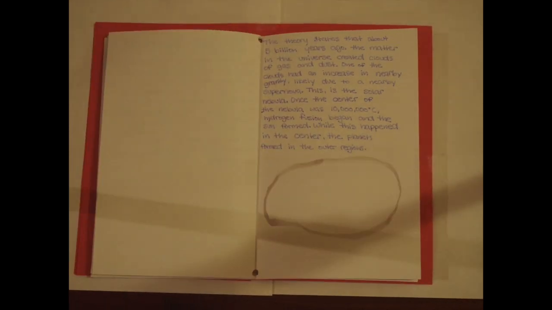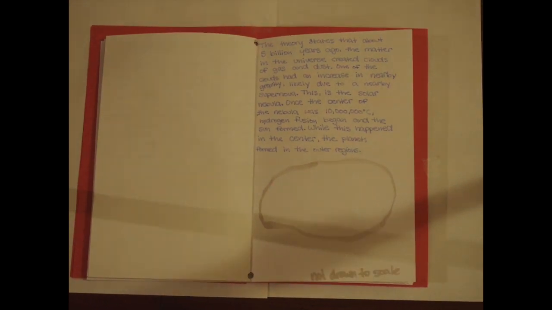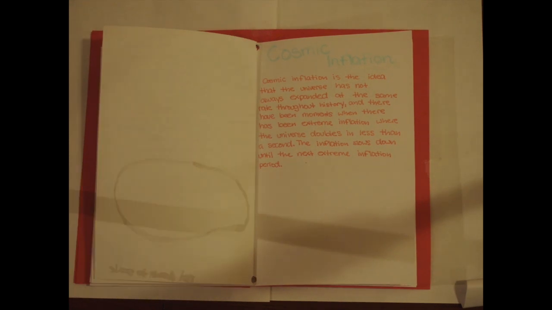The theory states that about 5 billion years ago, the matter in the universe created clouds of gas and dust. One of the clouds had an increase in nearby gravity, likely due to a nearby supernova. This is the solar nebula. Once the center of the nebula was 10 million degrees Celsius, hydrogen fusion began and the sun formed. While this happened in the center, the other planets formed around it.